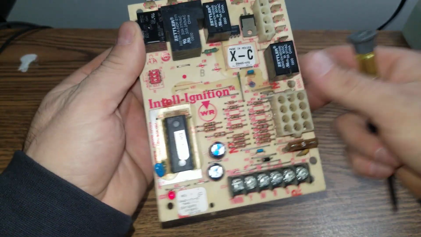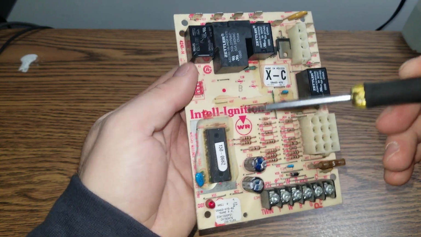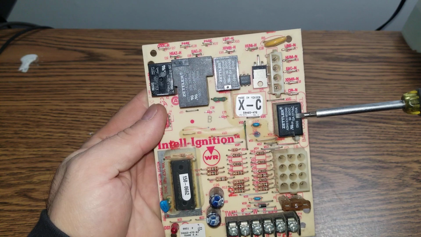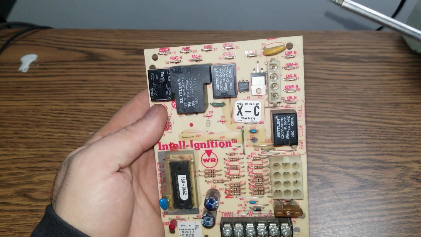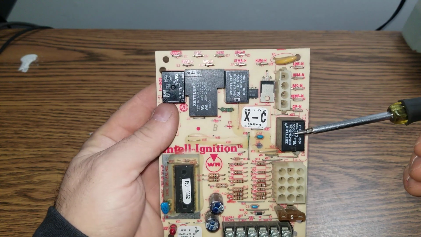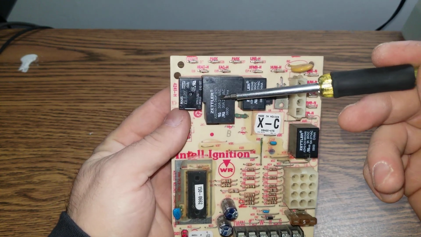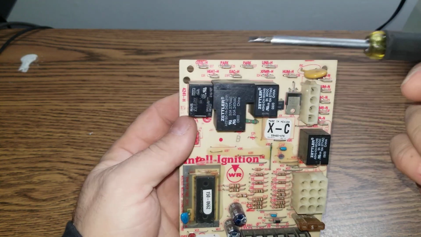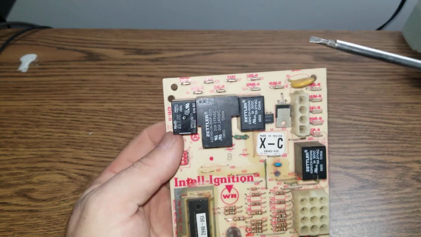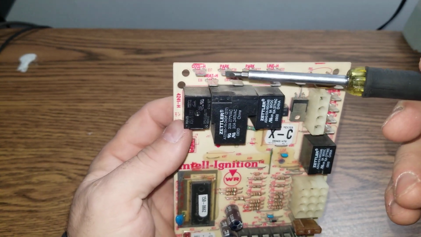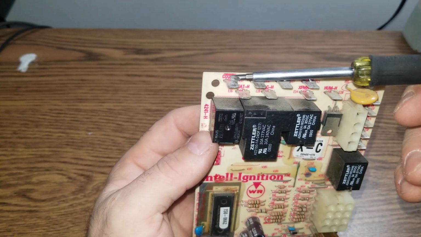Here is the microcontroller. That's simple. Let's go here and see that we have 1, 2, 3, 4, so we have 4 relays. And let's assume that each relay is for something heavy. Maybe this is for the inducer. This is for the blower. This is for the hot surface igniter. Maybe this is for the electronic air cleaner or something else. In this case, we also have these connections for the fan.